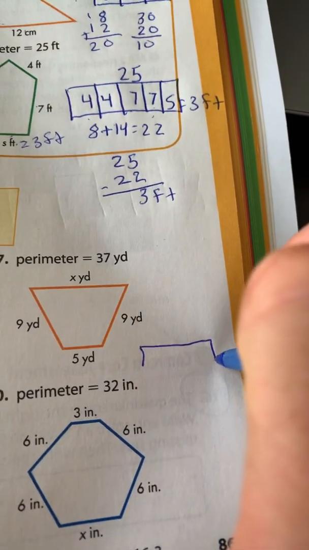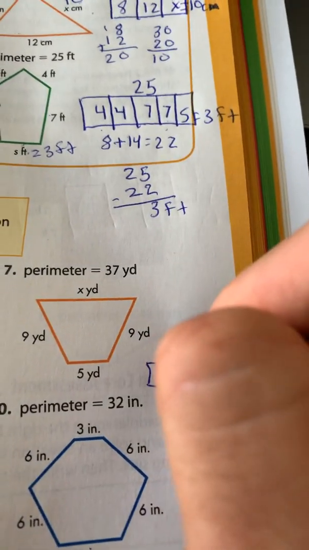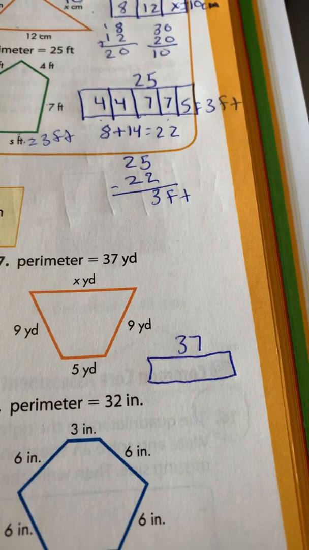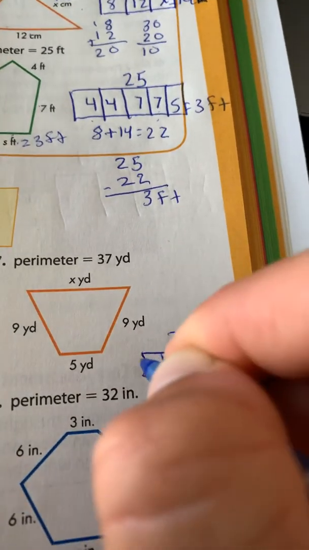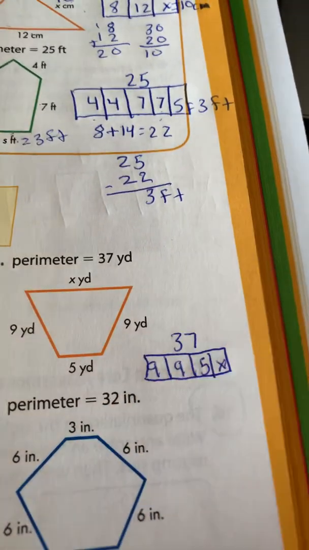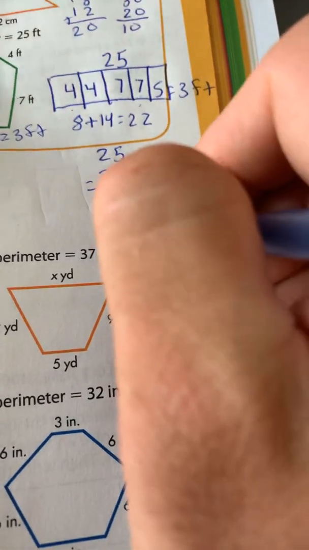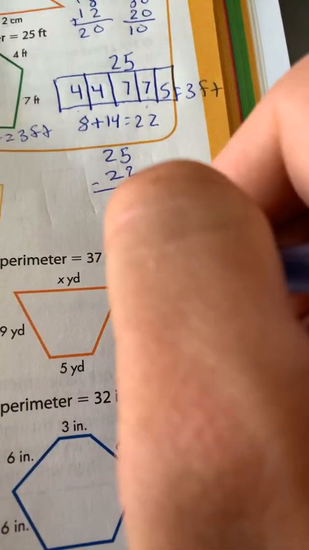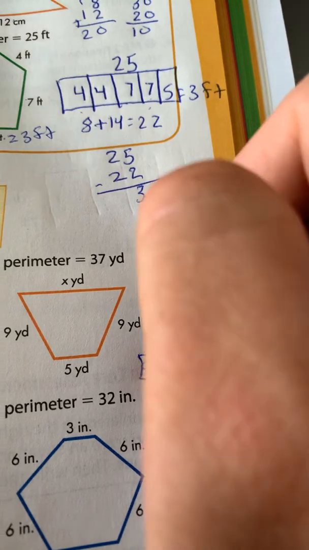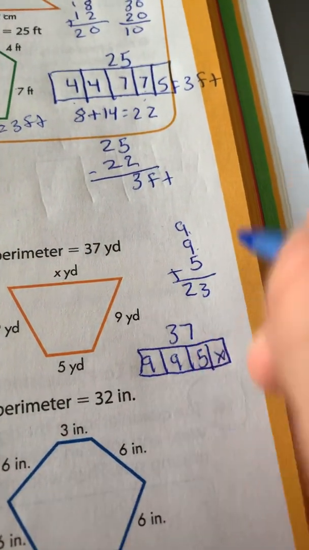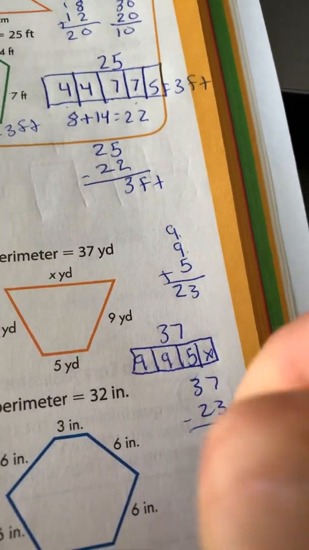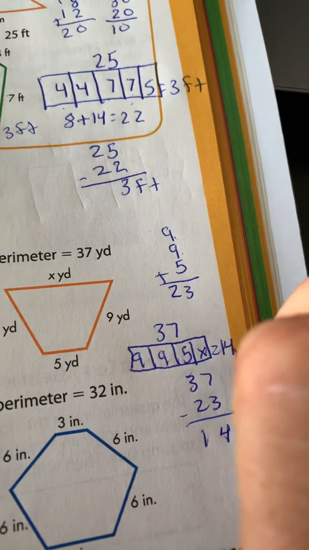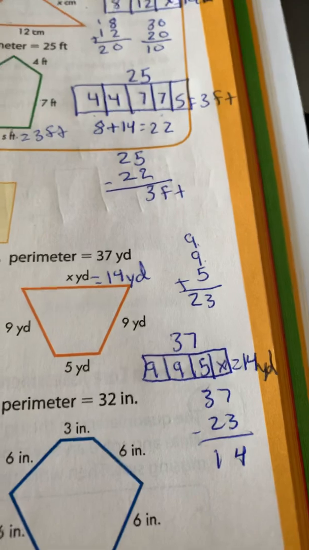4 sides because it's a trapezoid, only 1 pair of parallel lines on that trapezoid. Perimeter is 37, that goes up top. 4 boxes. We're going to do 9, 9, and 5. So 9 plus 9 plus 5 is 23. 37 minus 23 is 14. So x equals 14 yards.